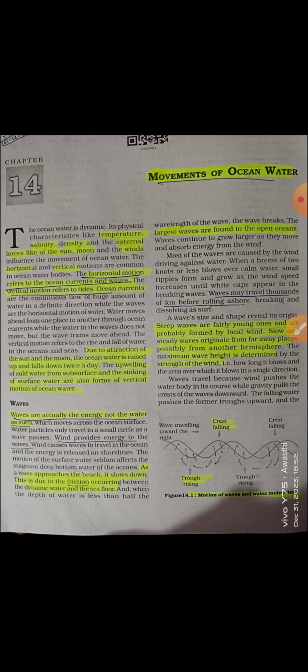And if we compare where large waves are created, it is in the open ocean, because of the continent barriers. In the northern hemisphere we will see comparatively fewer large waves. And waves travel thousands of kilometers before rolling onto a shore.